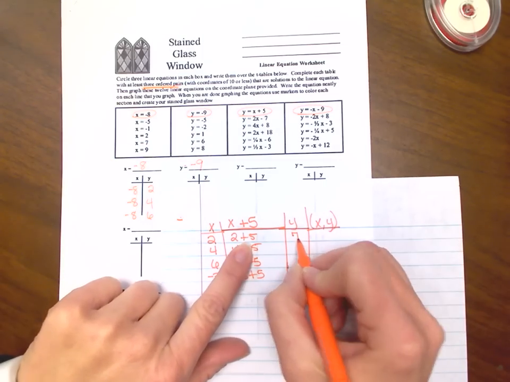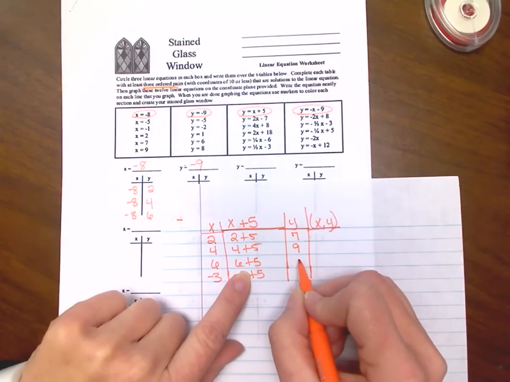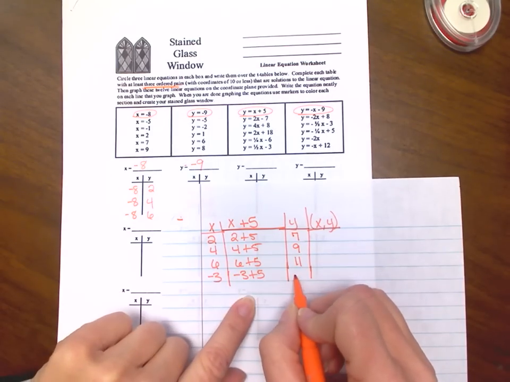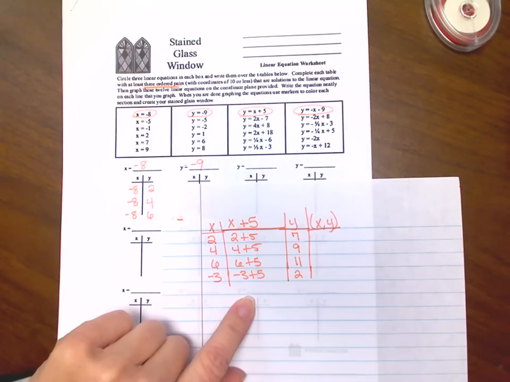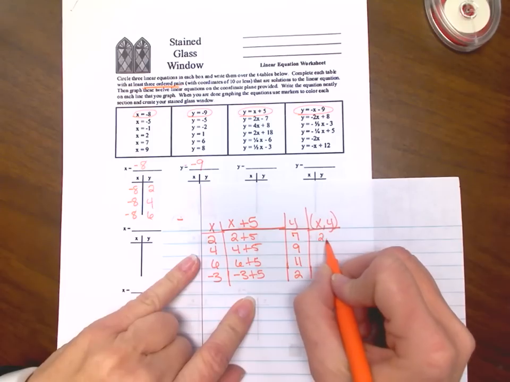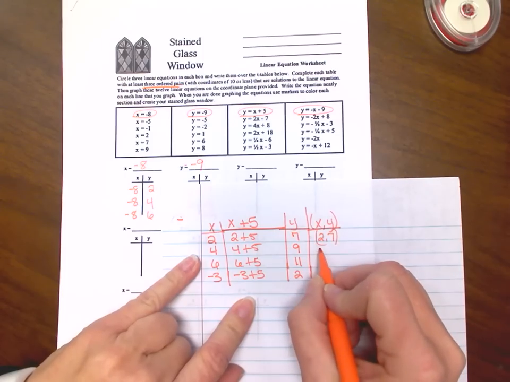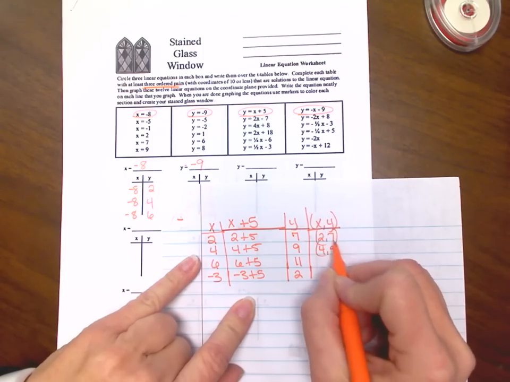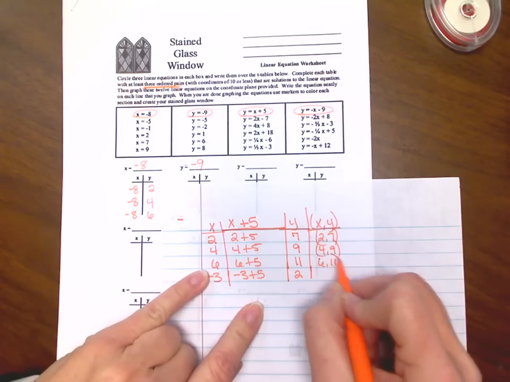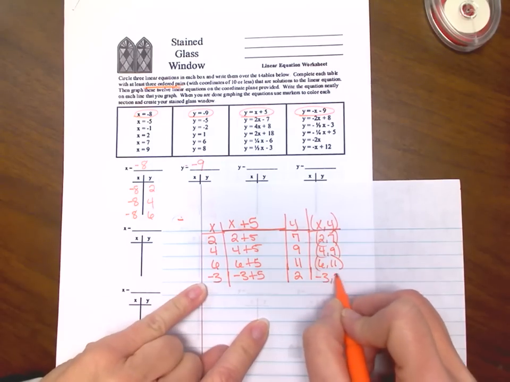So this one would be 7, 9, 11, and a 2. So my ordered pairs are going to be 2, 7, 4, 9, 6, 11, -3, 2.